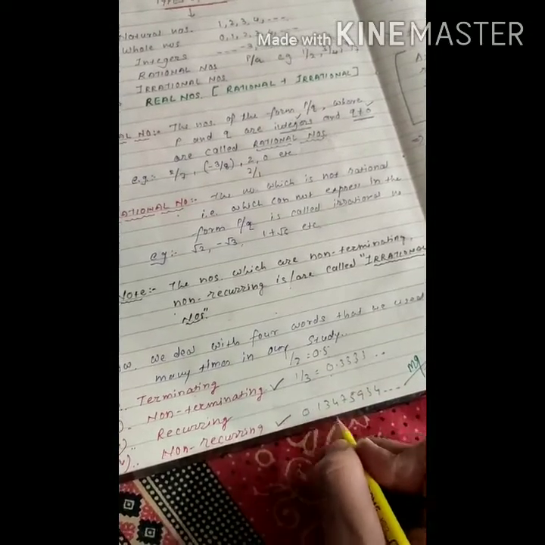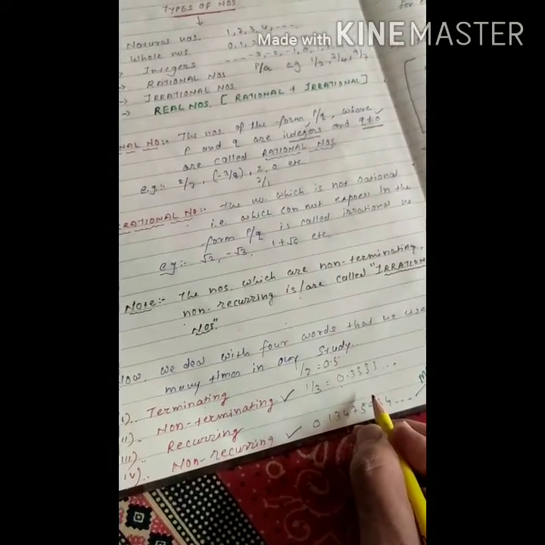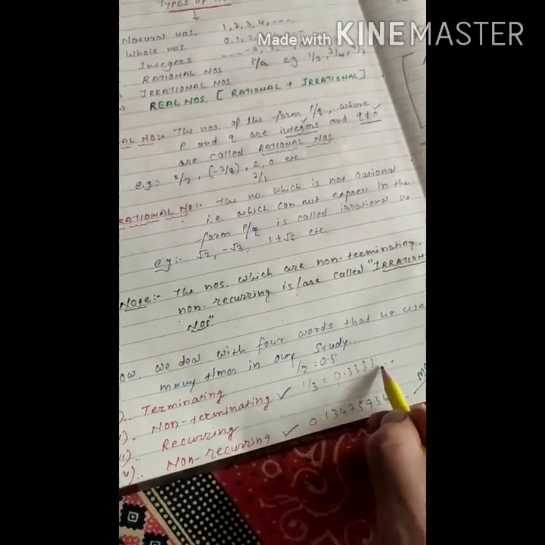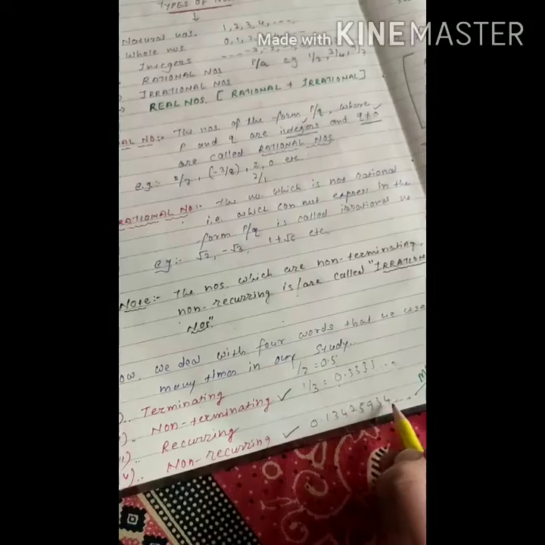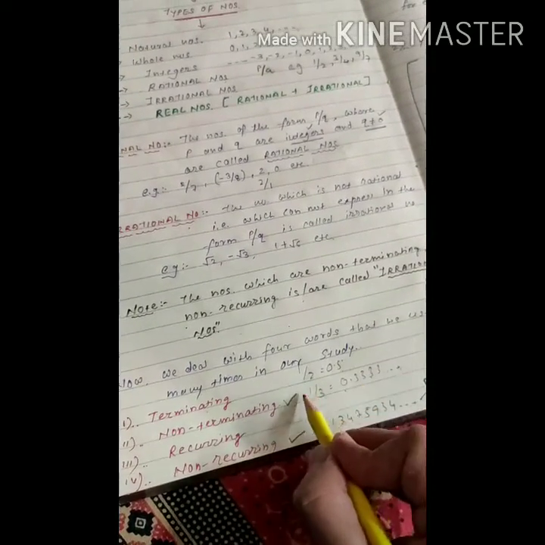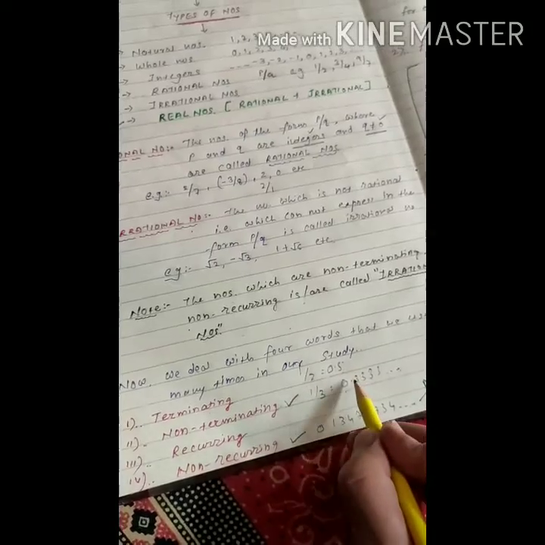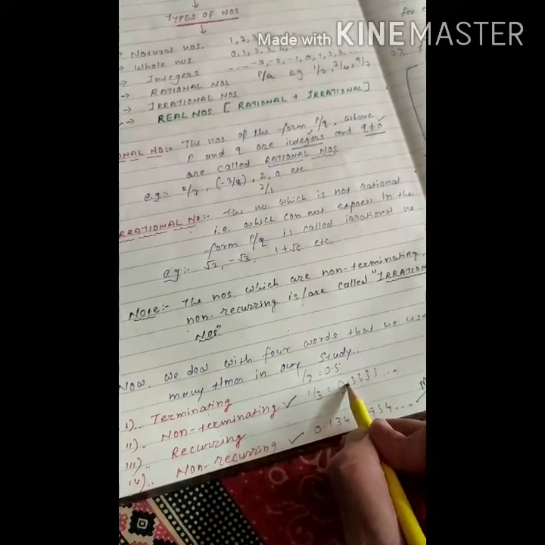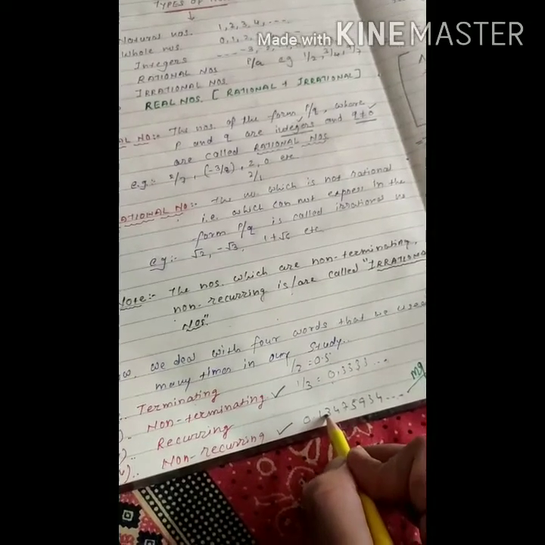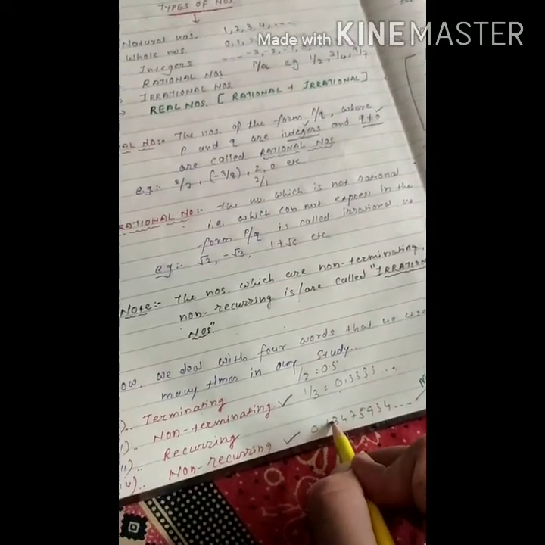So this is a non-recurring number. If you observe, this number is also non-terminating because it has no end. So the first number is called non-terminating recurring, and this number is called non-terminating non-recurring.